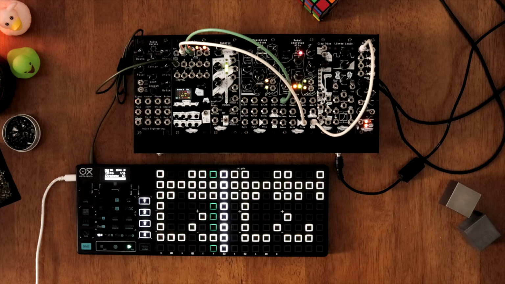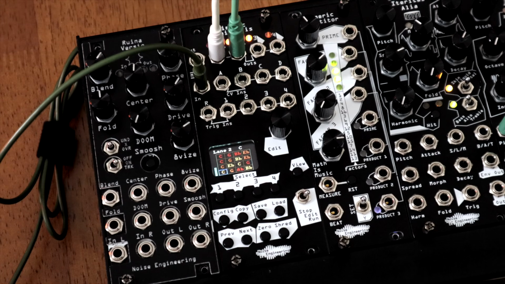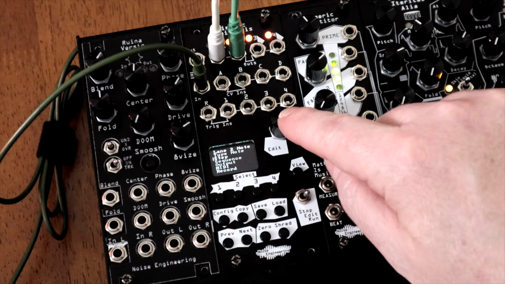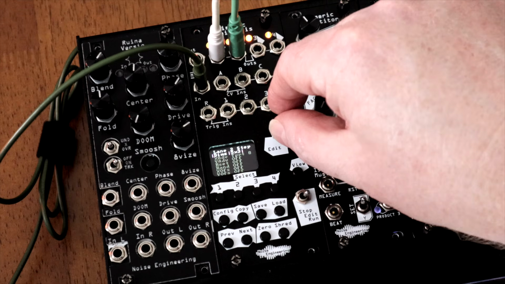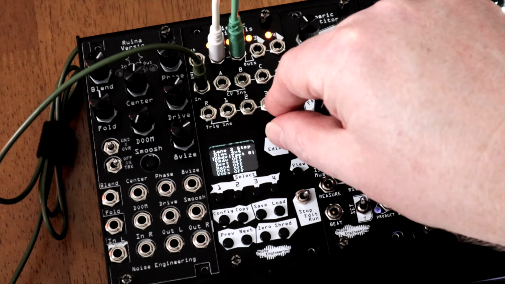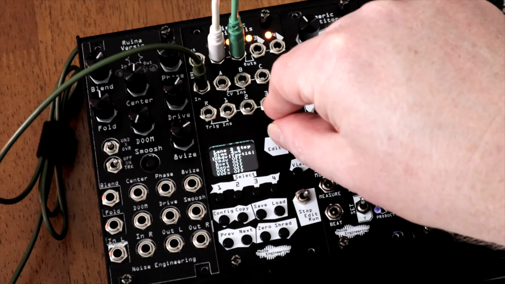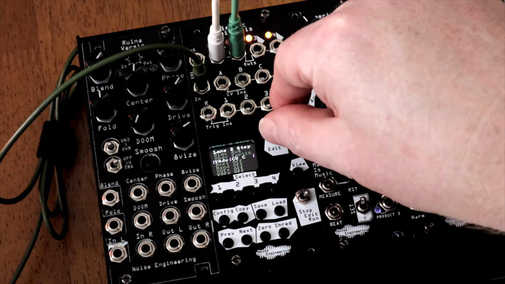For example, let's make an XY sequence that moves horizontally every 16th note and vertically every measure. To do this, in the Step menu, set dimensions to 4x4, X advance to transport 16, and Y advance to transport 1.